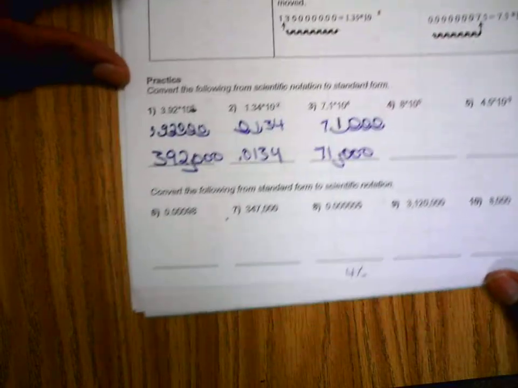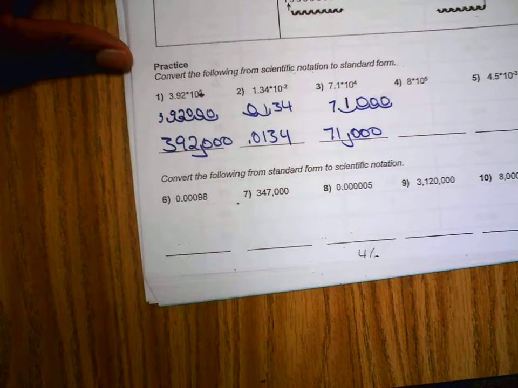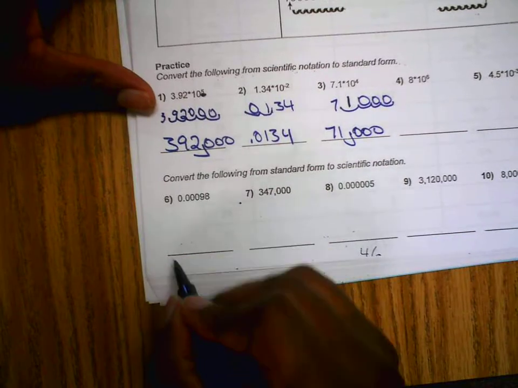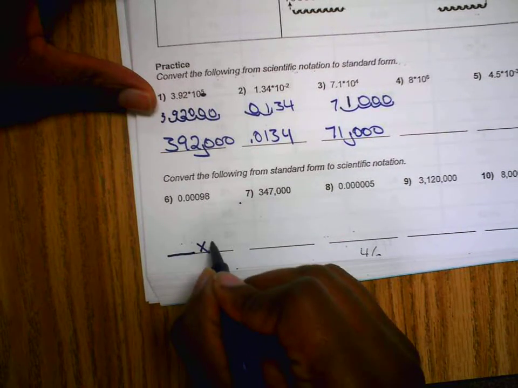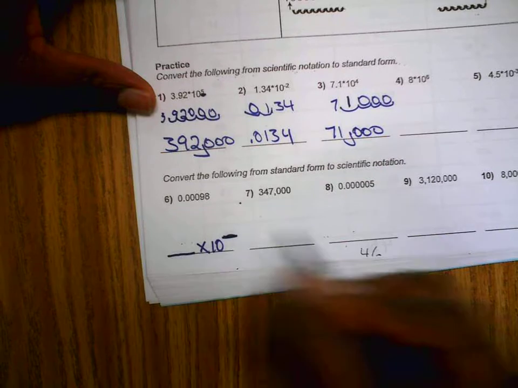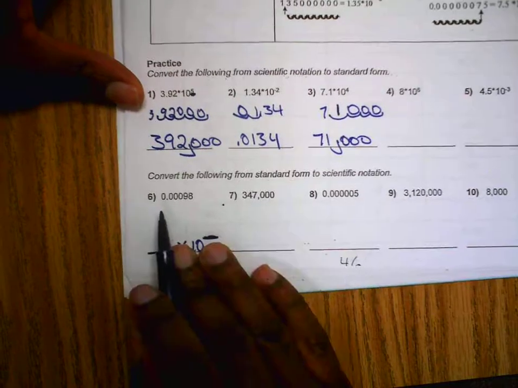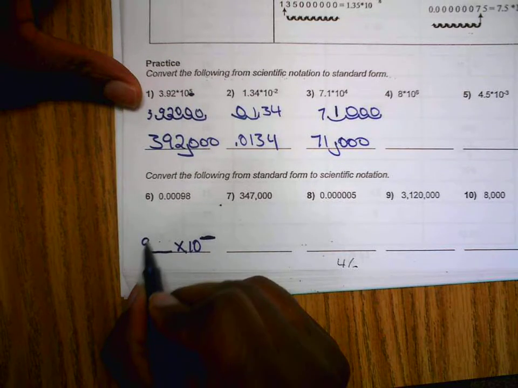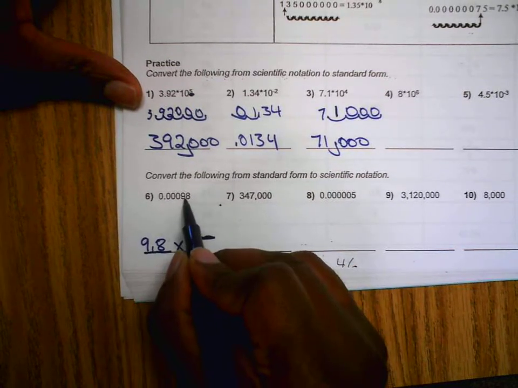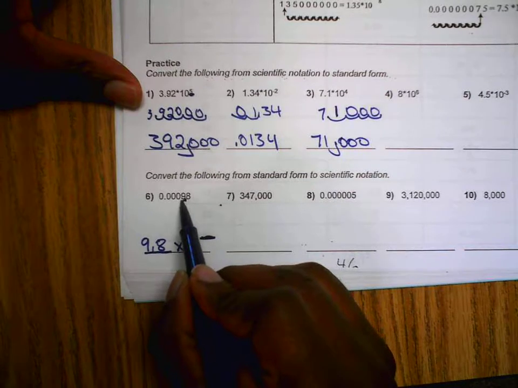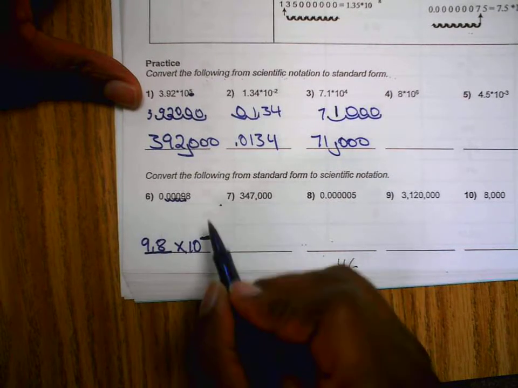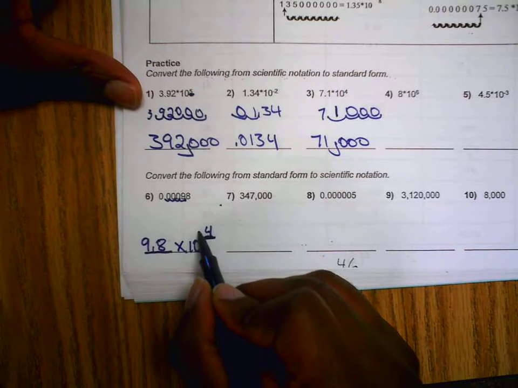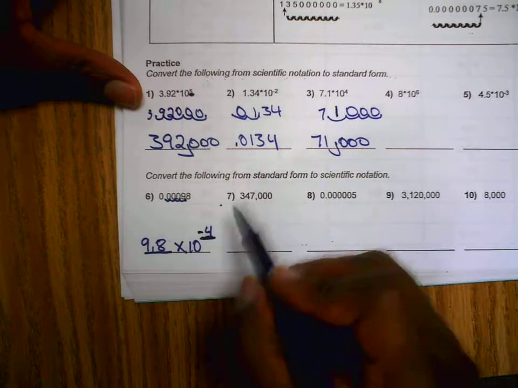Alright, now we're down here. Okay, and we have to find our base number. Oh, okay, so it's going to be base times 10 to a power. Now it's the first number that's not 0, correct? So 0009, so it's going to be 9.8. Well, I put my decimal in and I see how many times I move it. 1, 2, 3, 4. Because I was going to the left, that's going to be, you guessed it, a negative number.